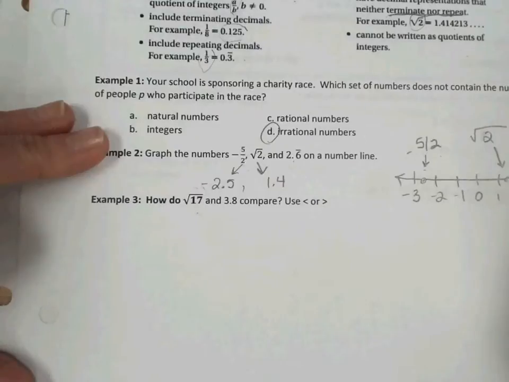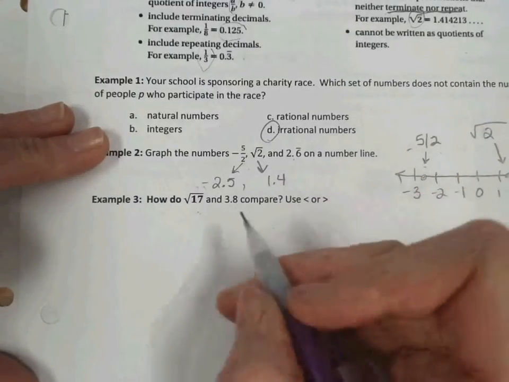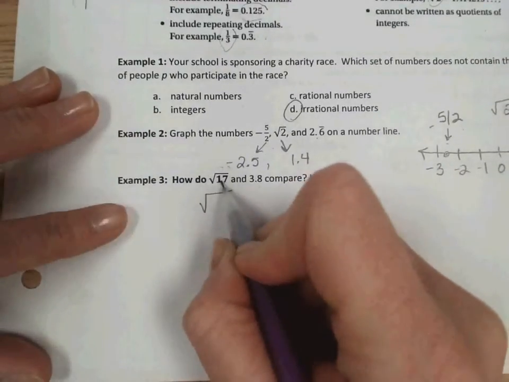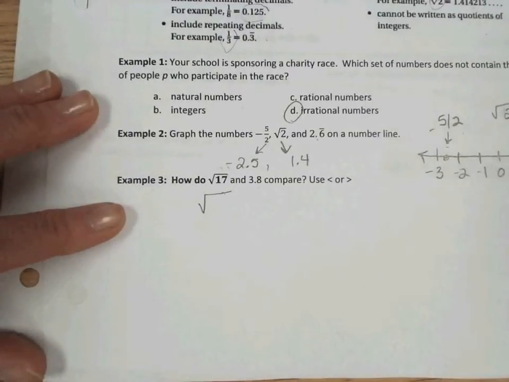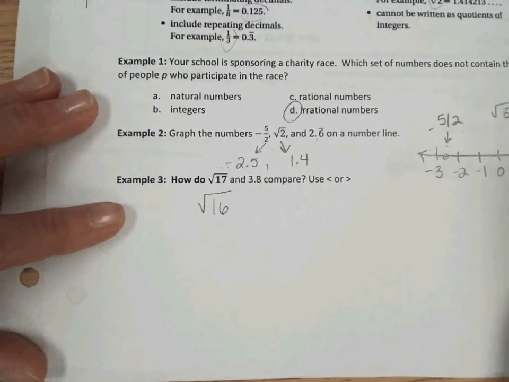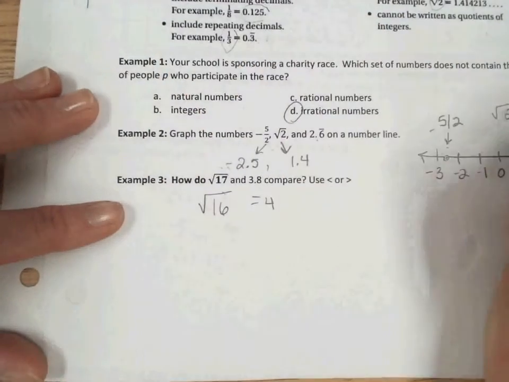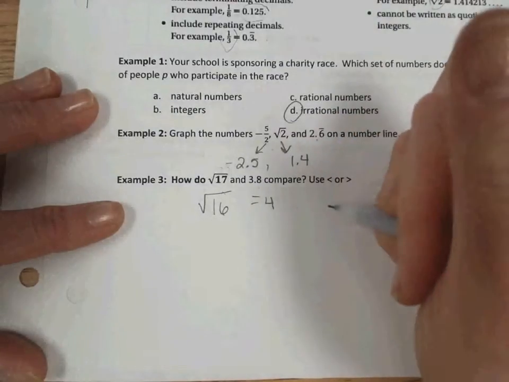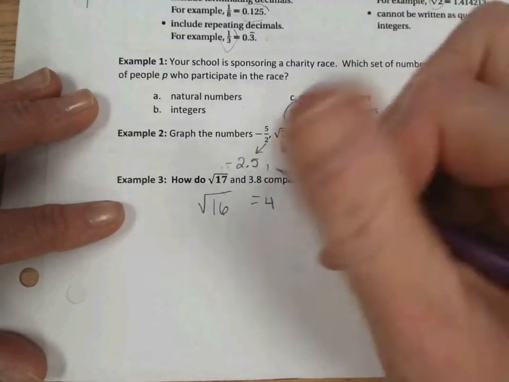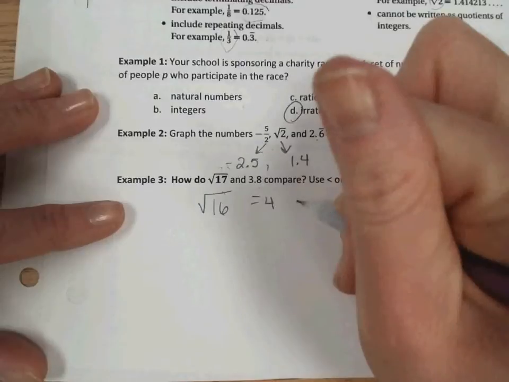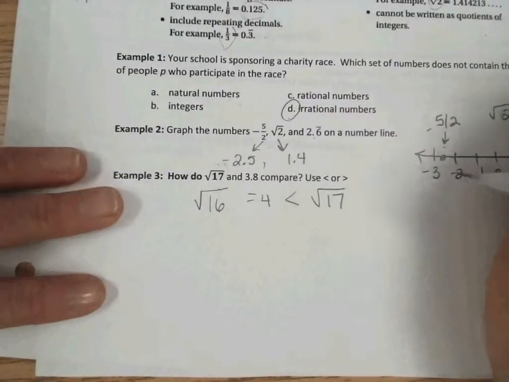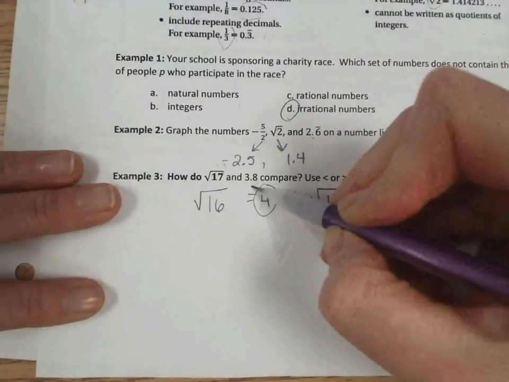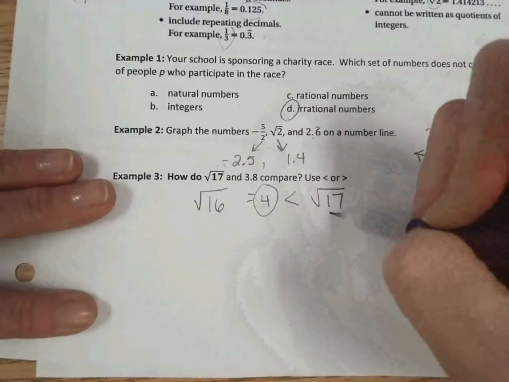Next we compare the square root of 17, which would be an irrational number since 17 is not a perfect square, and 3.8. One easy way to do that would be to think about what is close to the square root of 17 that is a perfect square, and that would be the square root of 16. So the square root of 16 we know is 4. And we know the square root of 17 would be even greater than the square root of 16.